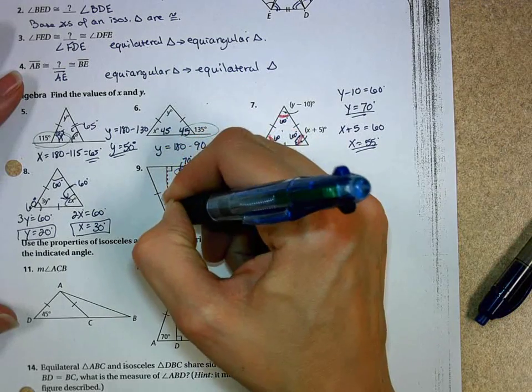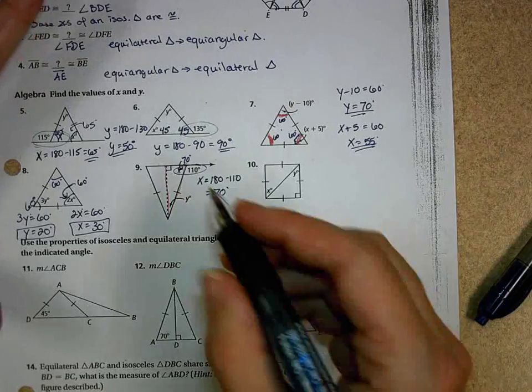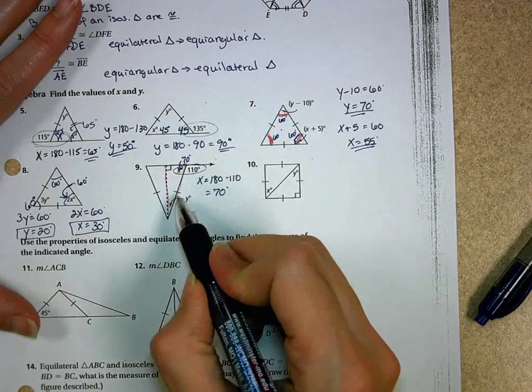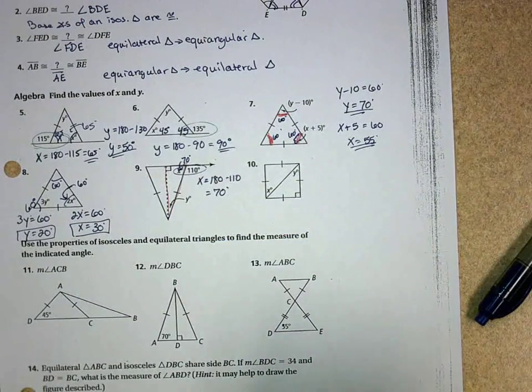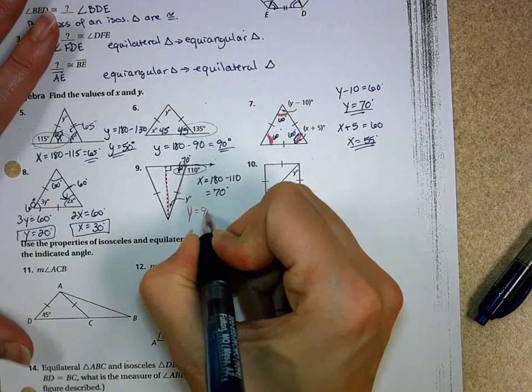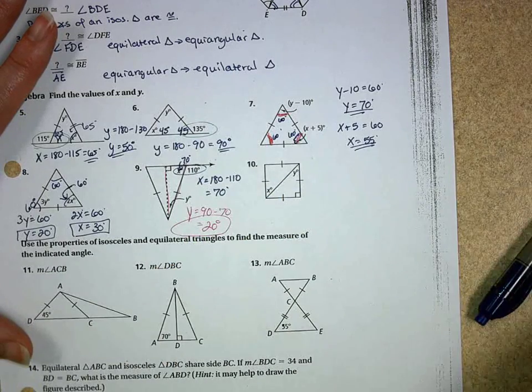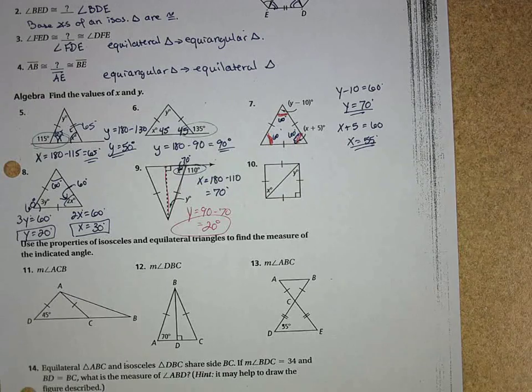And I know two of the angles. I know one's 70 degrees, I know one's 90 degrees, but I'm actually going to use it quicker. I know the acute angles of a right triangle are always complementary. So if I go here for y, I'm just going to go 90 minus 70, and it's going to be 20 degrees.